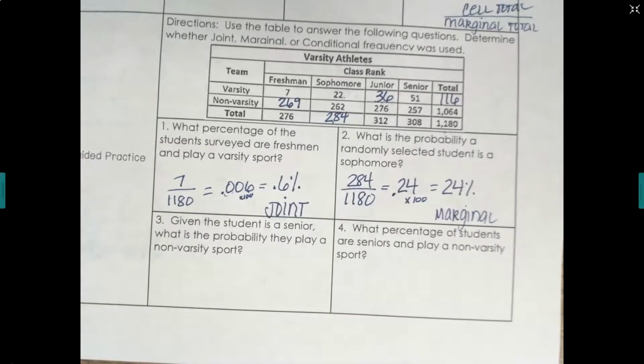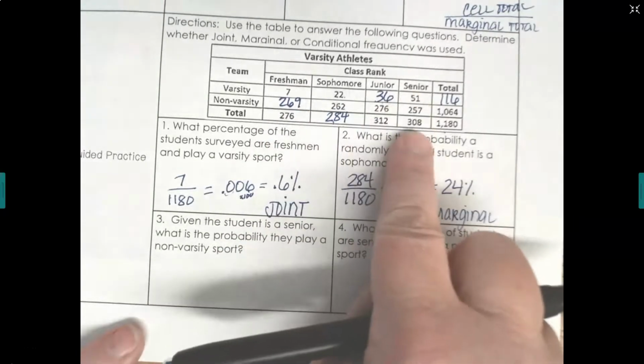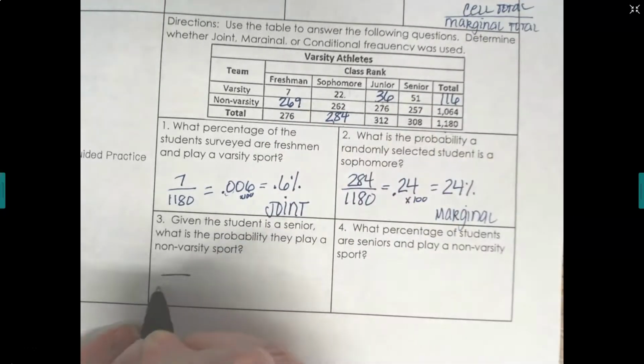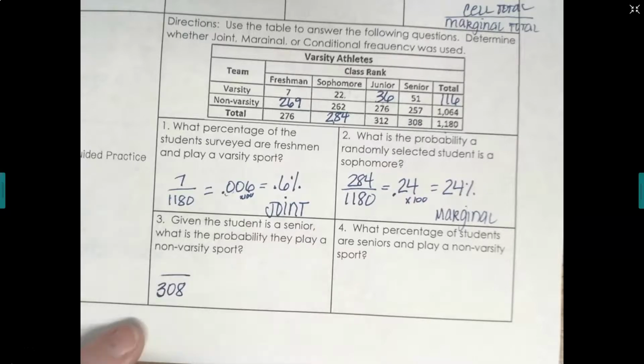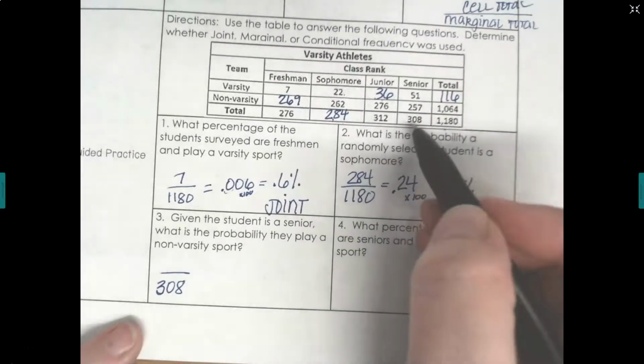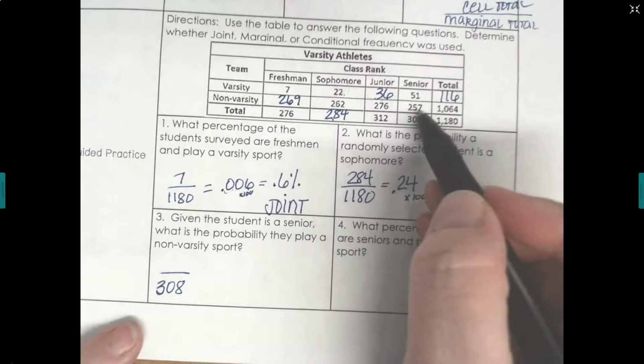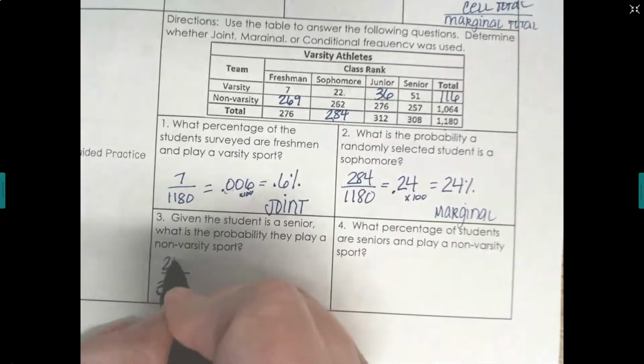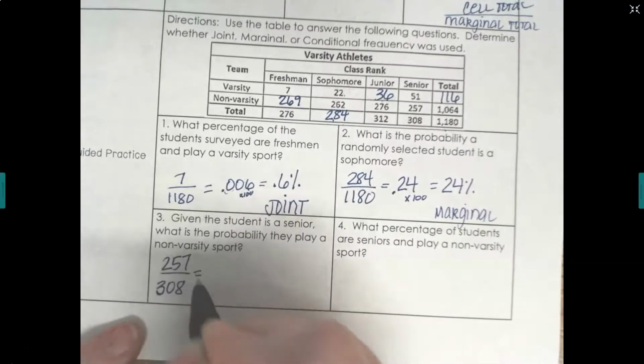Okay. So given the student is a senior, they didn't say out of everybody. They said we're only talking about seniors. So I go to my seniors, and we're really only talking about these 308 people. Of these 308 people, what is the probability they play a non-varsity sport? In my seniors, non-varsity is 257 of those 308.